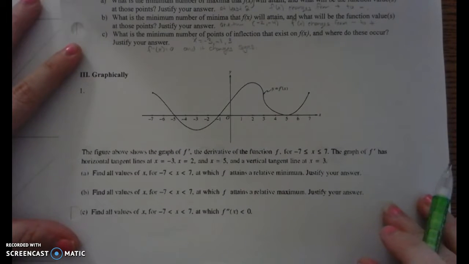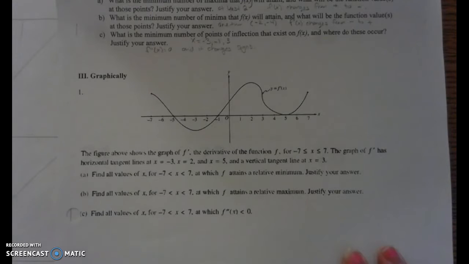Okay, it says the figure above shows the graph of f prime, the derivative of the function f, for negative 7 less than or equal to x less than or equal to 7. So that means it's a closed interval from negative 7 to 7. The graph of the derivative has horizontal tangents at negative 3, 2, and 5, and a vertical tangent at 3. Okay, so what we're looking for here is the information that it's asking.